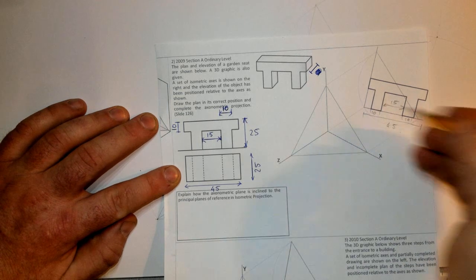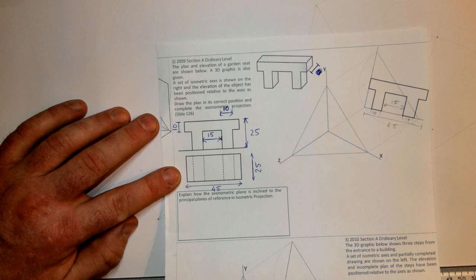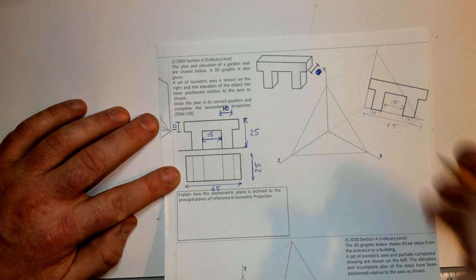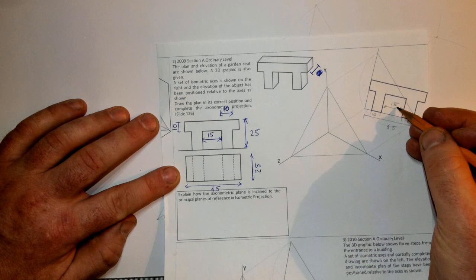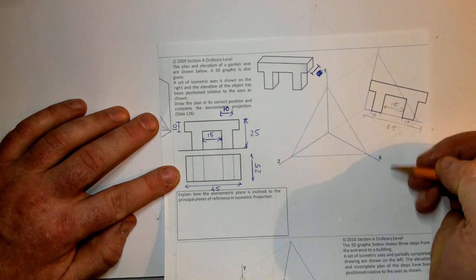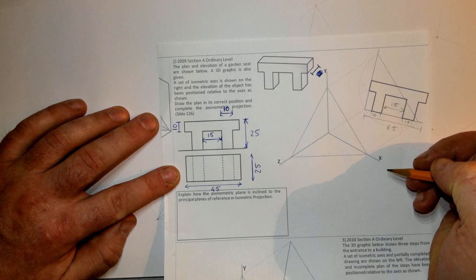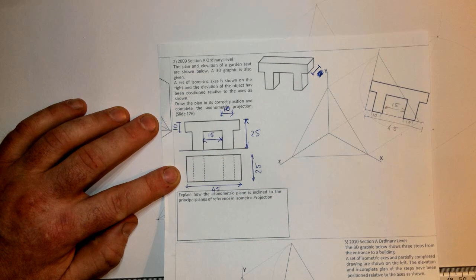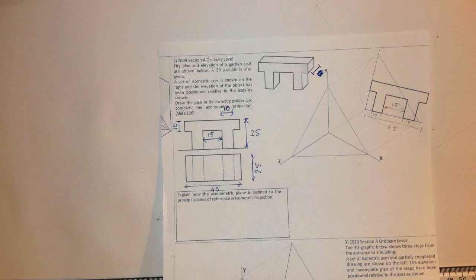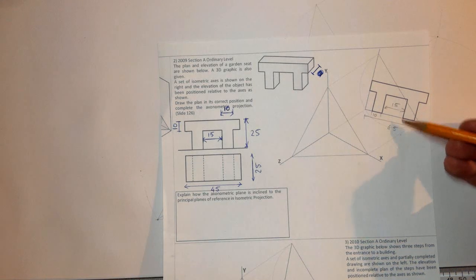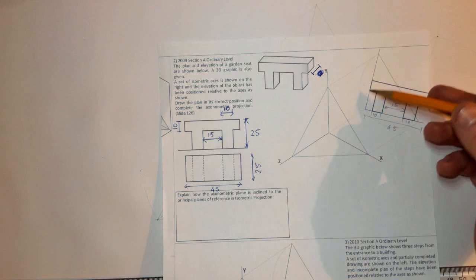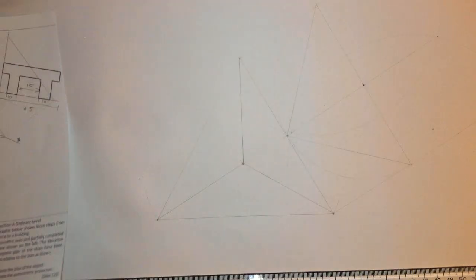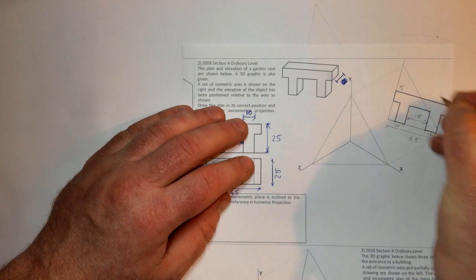45 minus 15 minus 10 minus 10, 45 minus 20, 35, 25, 25 minus 15, 10. Yeah, 25 minus 15 is 10, so that means these are 5 each here. If you do the calculations, it should be. We'll just do it once more just to check. 45 minus 20, 35, 25 minus 15 is 10, yeah, so 5 and 5 here and here. So we go with that. So let's put 5 in that and 5 in this.